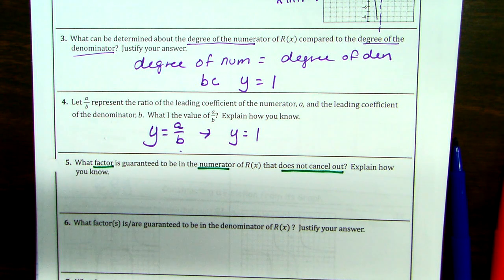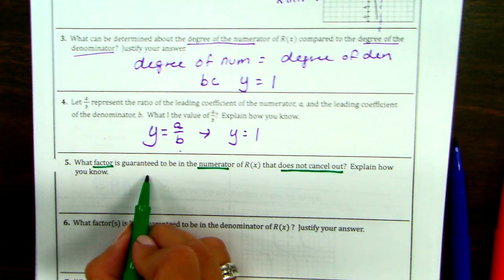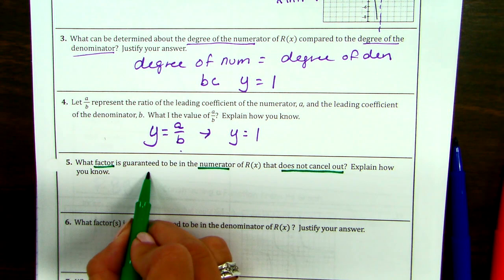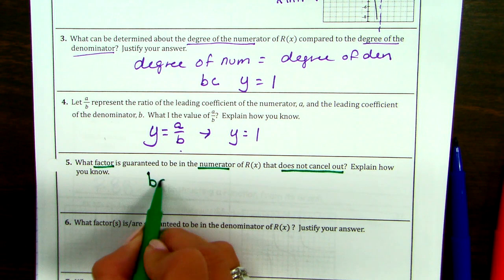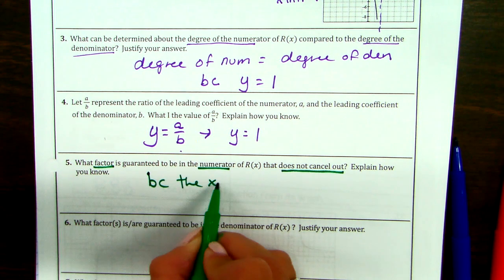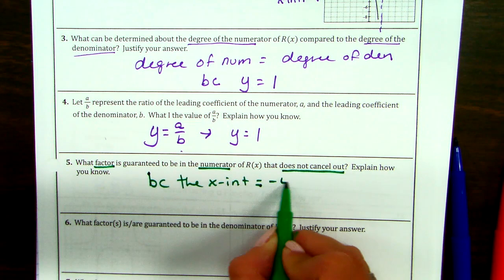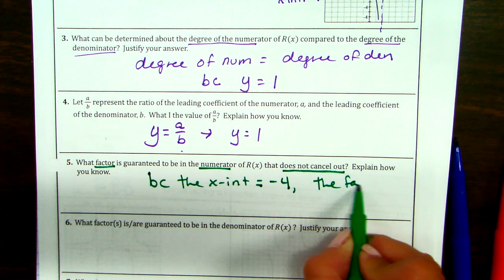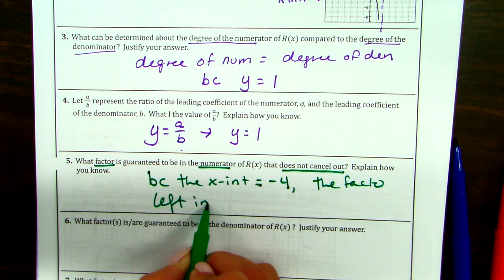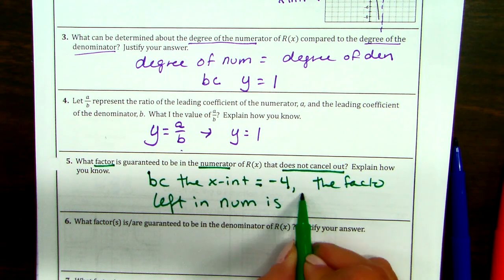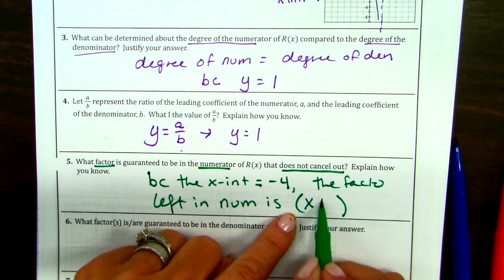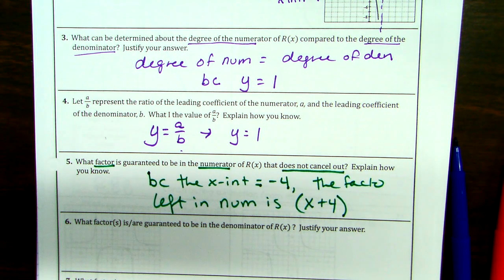X-intercept. How is that hard? Okay. Remember, if you are an X value left in the numerator, meaning you didn't get canceled, you are an X-intercept. So what factor is guaranteed? Okay, so because the X-intercept equals -4, the factor left in the numerator is X plus 4. Remember, just like if I give it to you in factored form and ask for the 0 or X-intercept, you set it equal to 0 and solve. Other way around is the same. If I give you the 0, you have to bring it to the other side.